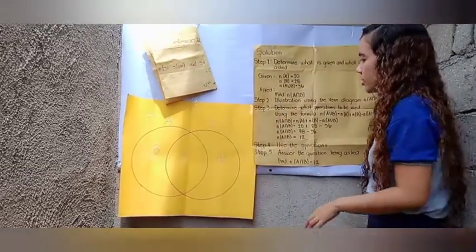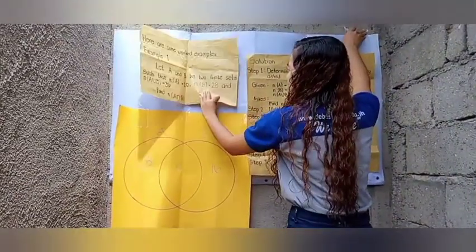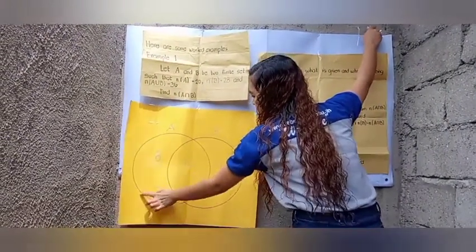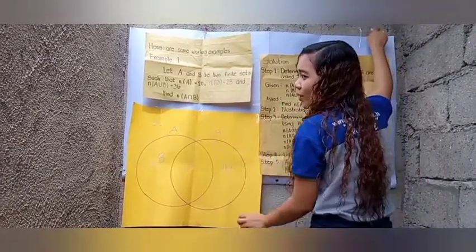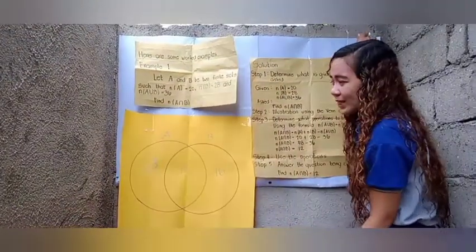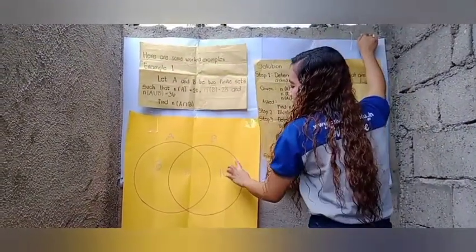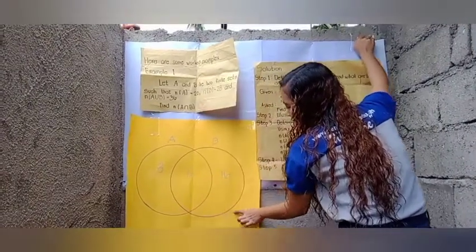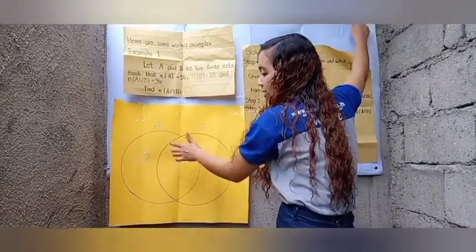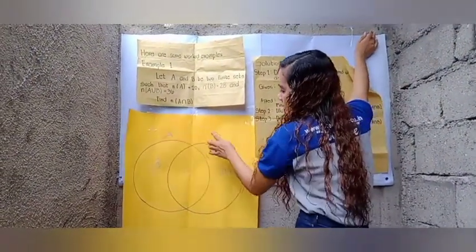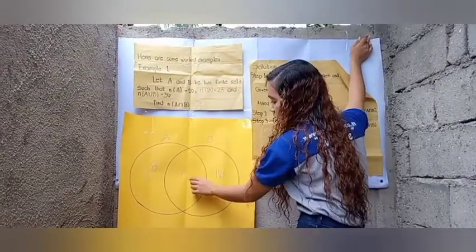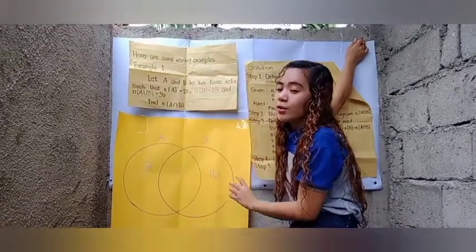Naintindihan ba, mga bata? So, here, yung set A natin is tama because ang circle na ito, which represents our set A, is equal to 20. Bakit? Kasi 8 plus 12 is equal to 20. And then, yung set B din natin, which is the circle, this one, di ba nag-intersect na naman siya? So, ibig sabihin, may part din yung B sa A, at the same time, may part din ang A sa B. So, here is the set B, which is equal to 28. So, 12 plus 16 is equal to 28.